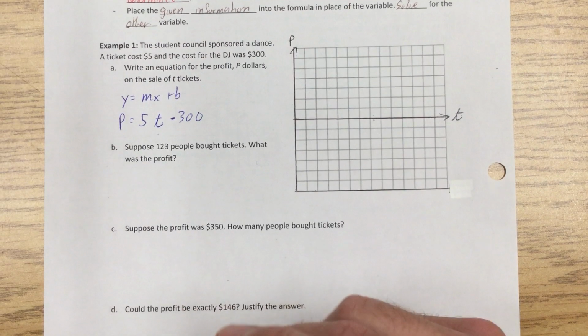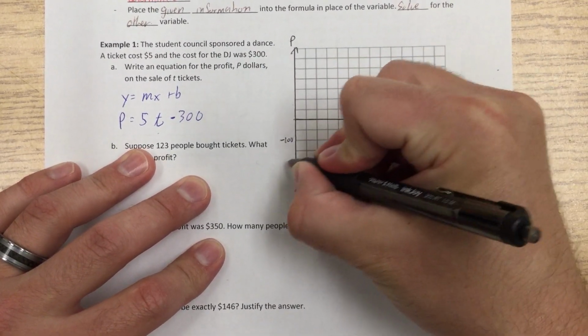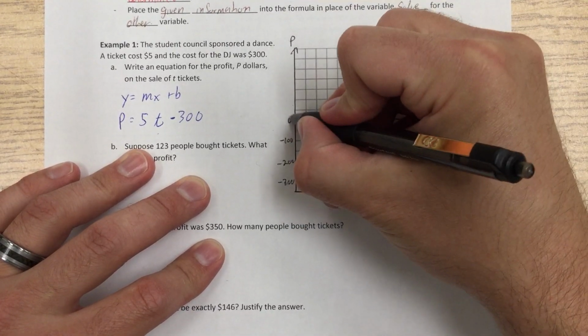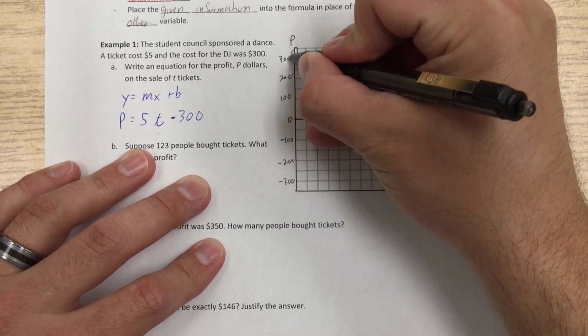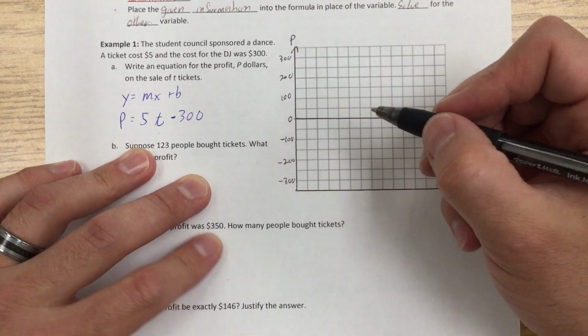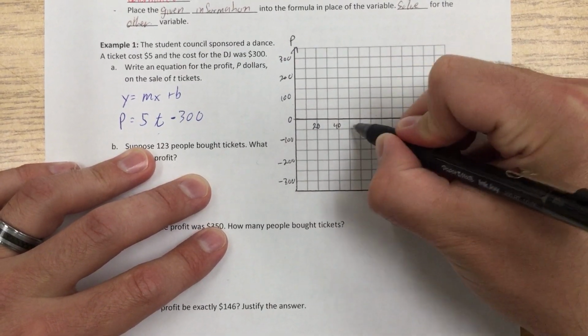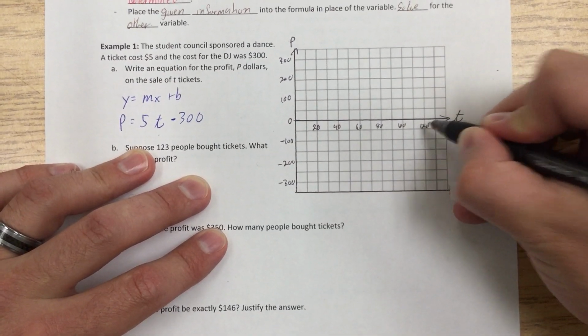What that looks like on here, let's see if we can graph this out properly. Negative 100, negative 200, negative 300, and 0, 100, 200, 300. All right, so what's this going to look like? 20, 40, 60, 80, 100, 120.